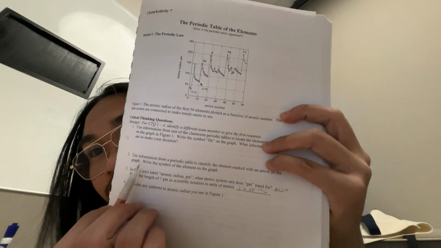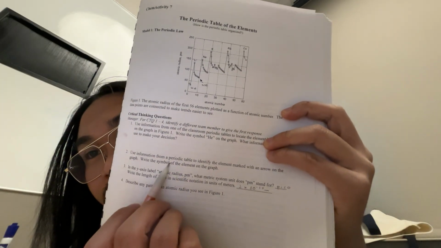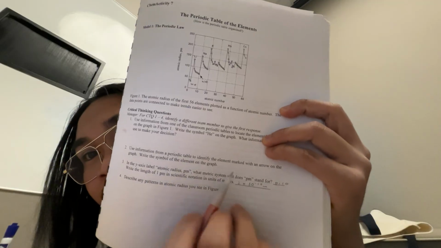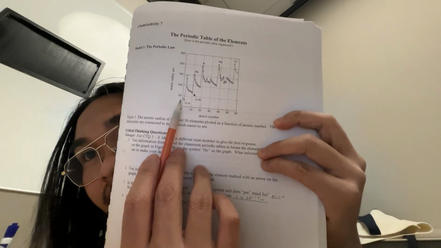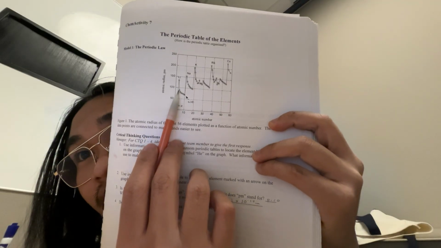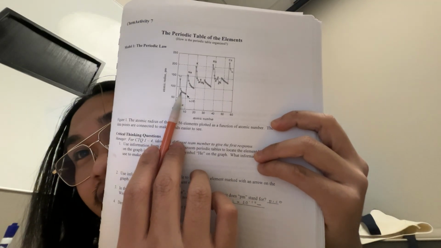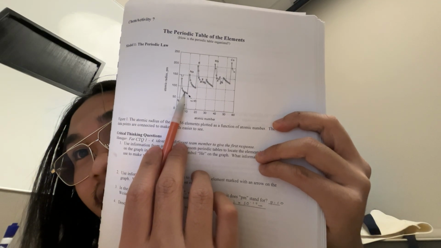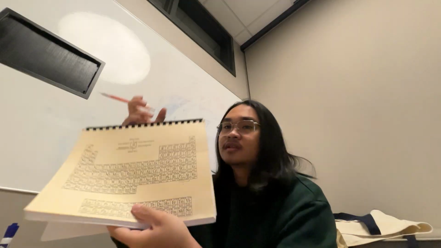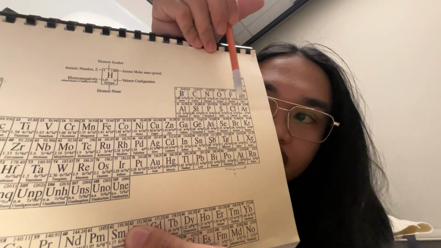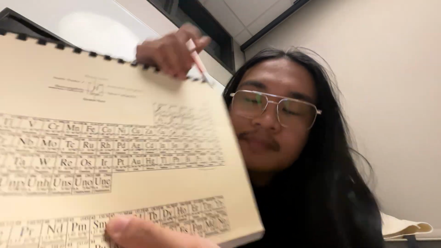Now the second question is asking use information from the periodic table again, and the one with an arrow. Well, the one with an arrow right there, if you count, that's 1, 2, 3, 4, 5, 6, 7, 8, 9, 10. 10 is going to be neon, right? Element number 10, that's neon right there, number 10.